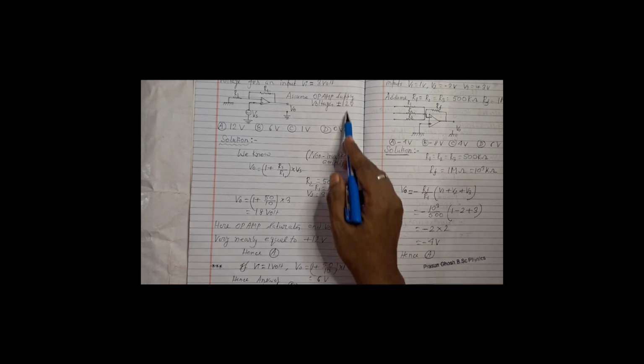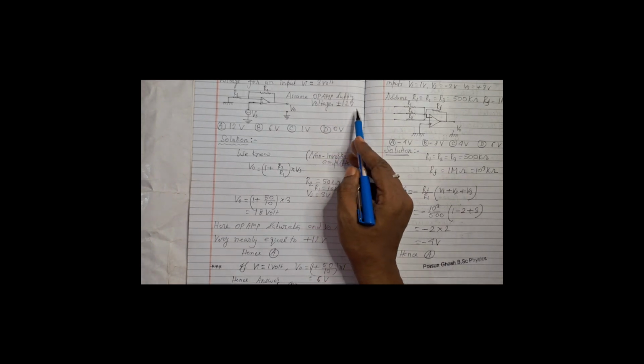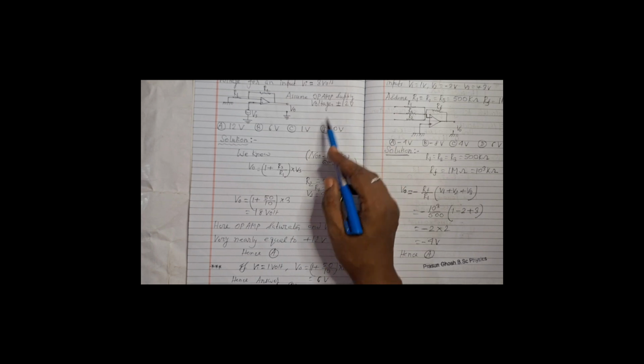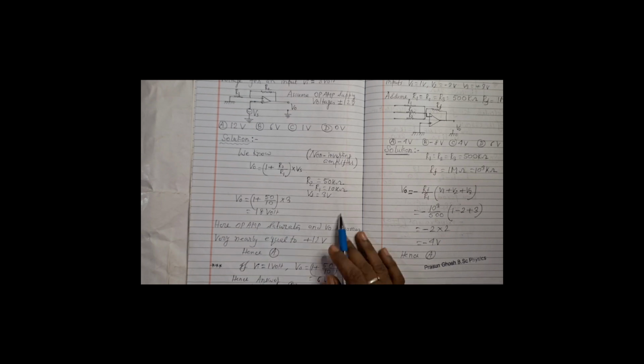So output voltage is 18 volt, but the supply given is plus minus 12 volt. Supply is 12 volt, but we have got output 18 volt. Here the op-amp saturates and V0 becomes very nearly plus 12 volt.